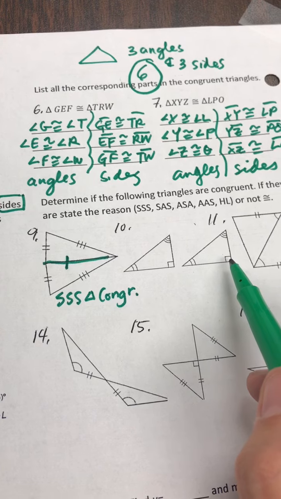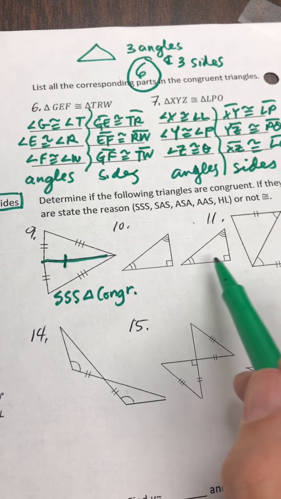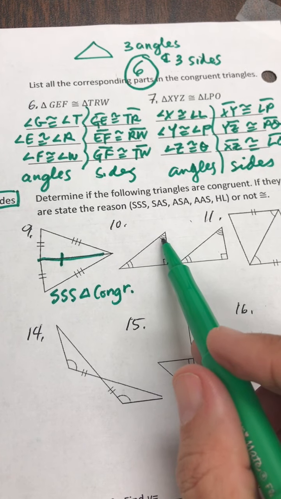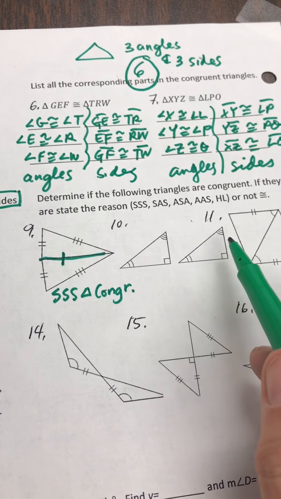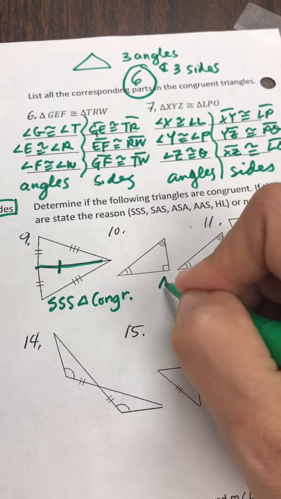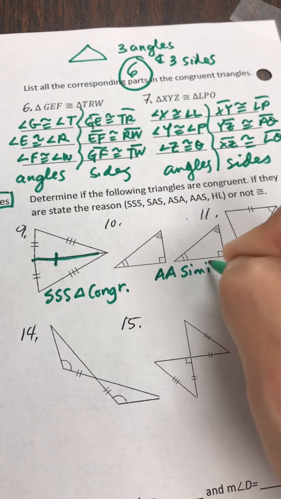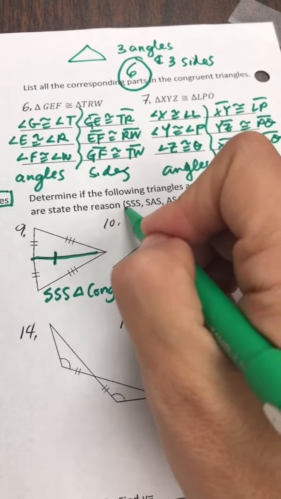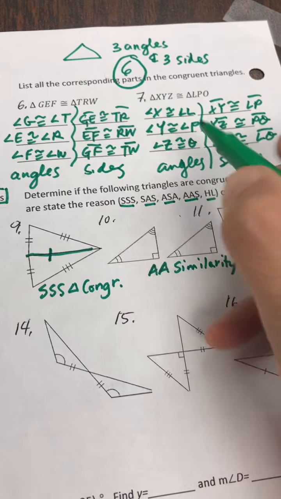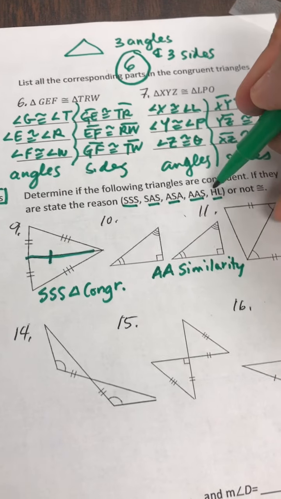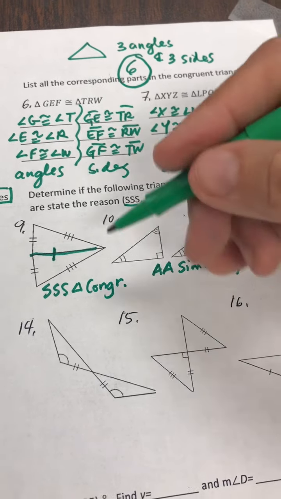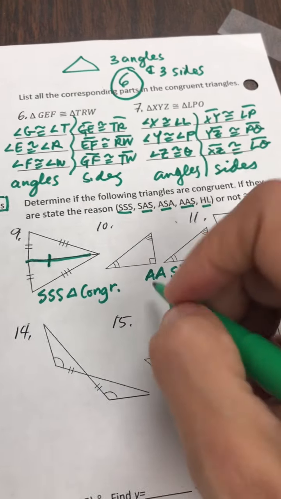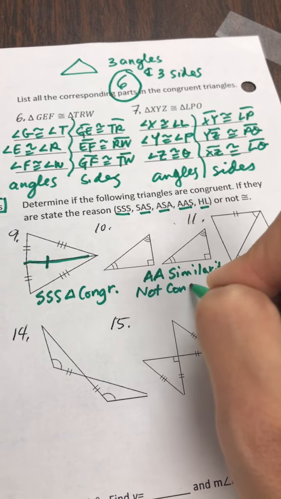Okay, looking at here, I really just have a right angle, another angle, and another angle. That looks like angle similarity. I don't have any sides, so notice every single one of my congruence theorems has a letter S in it, or H, that's a side, hypotenuse. I don't have a mark on my hypotenuses, and I don't have a mark on my legs. So I have to say not congruent.